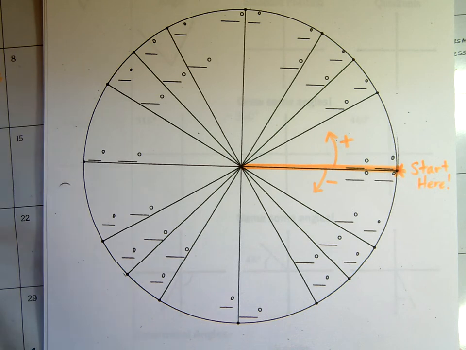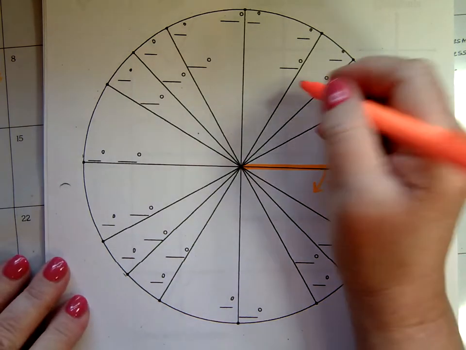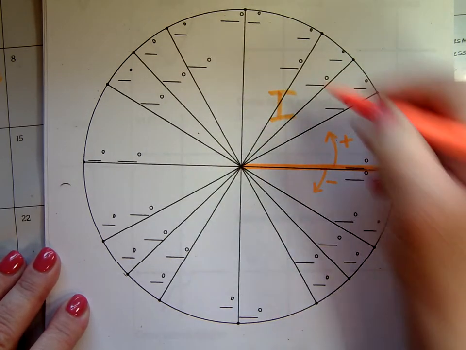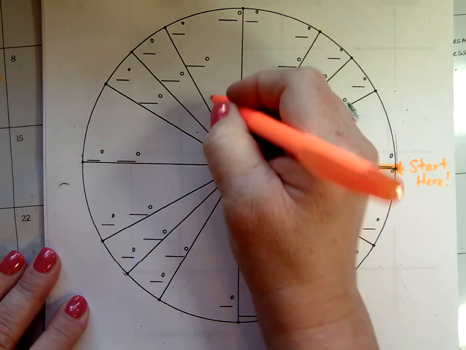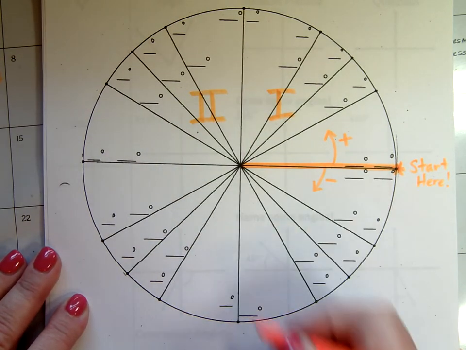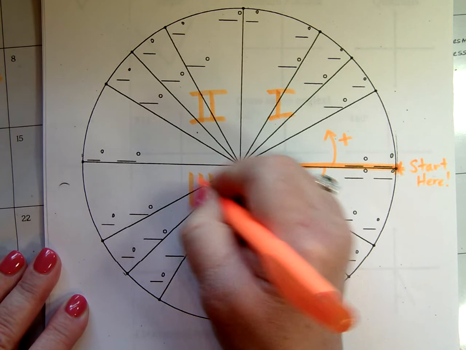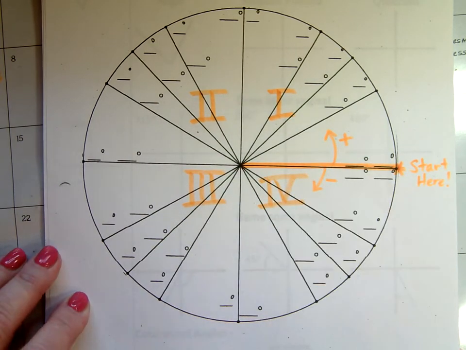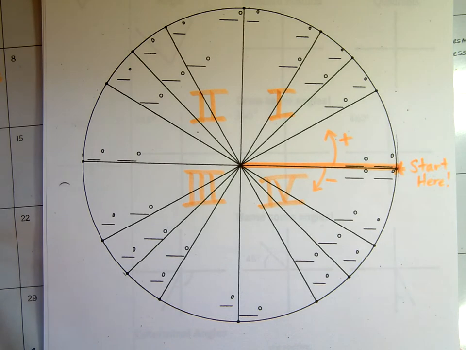No matter which way you go, this is always going to be your first quadrant. Remember, it stops at the 90-degree mark there. This is always going to be your second quadrant. This is always going to be your third quadrant. And this one here is always going to be your fourth quadrant. The quadrants do not change no matter which direction you make your angle.